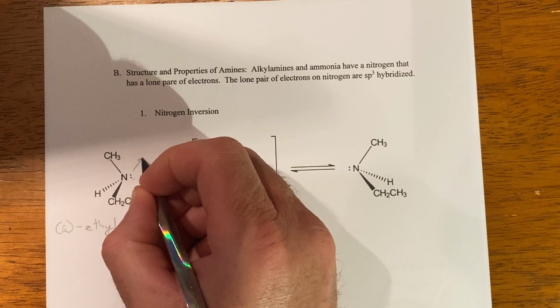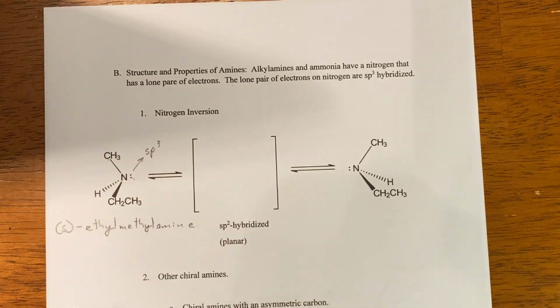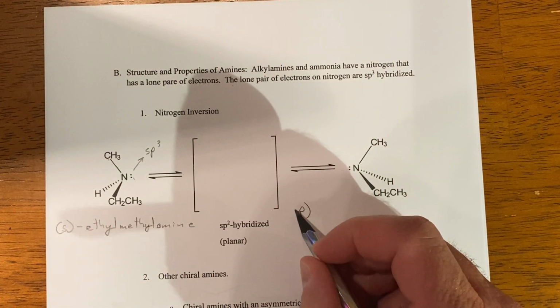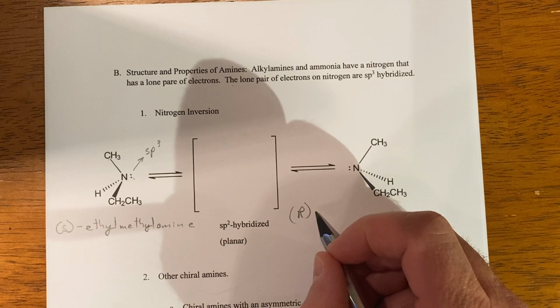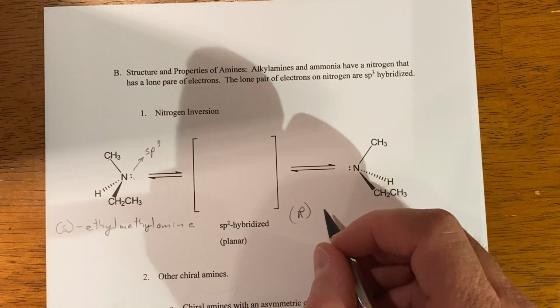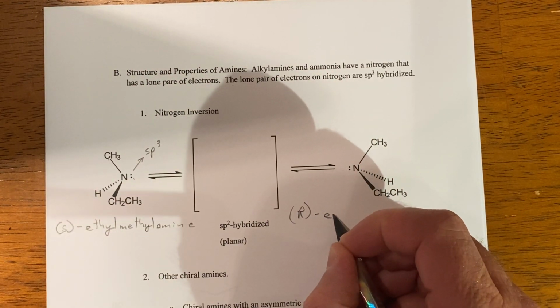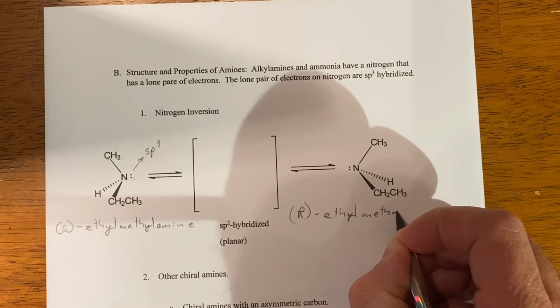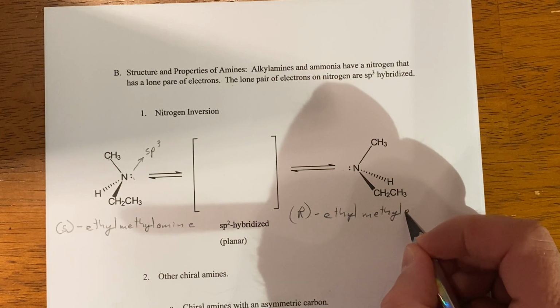And once again, this is an sp3 hybridized center, so the lone pair is sp3 hybridized. Then if it undergoes an inversion, it goes from an S to an R, and so it's impossible to isolate one or the other because it keeps inverting so fast. So this is R-ethyl methyl amine.